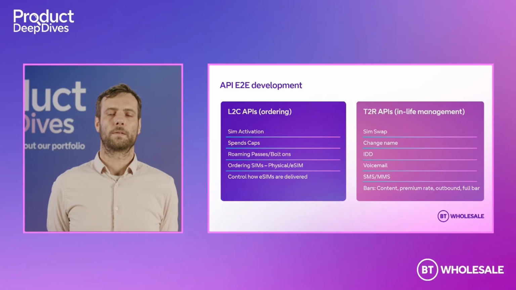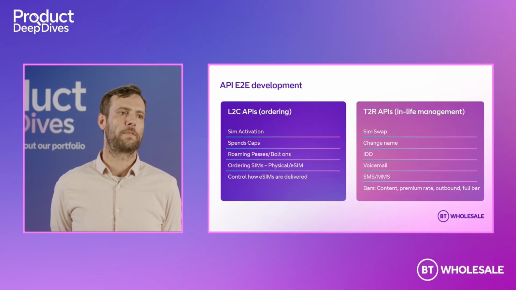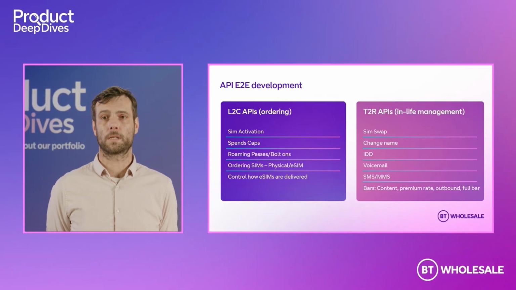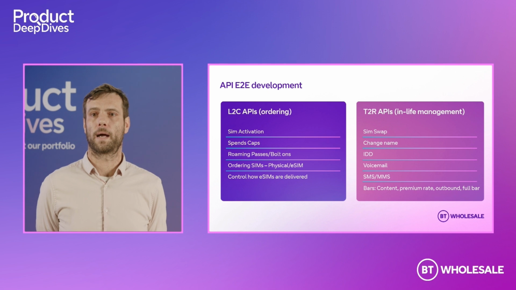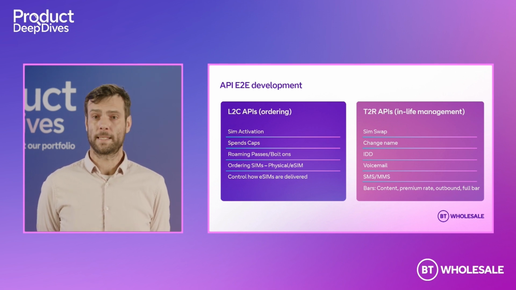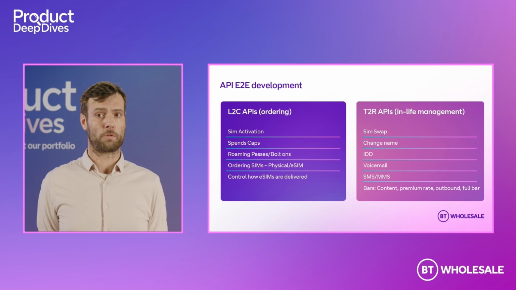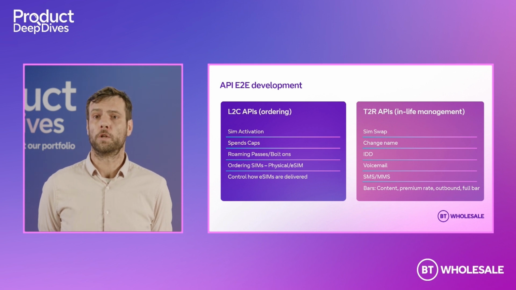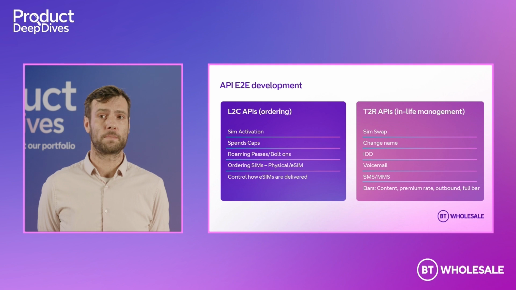As you can see, we've split the development of the APIs into 2 distinct areas. Your lead to cash APIs, your ordering, your new activations. This is your new sales, and this is how you will grow as a business. You'll be able to activate your SIMs, order your physical SIMs or eSIMs, and add on any bolt-ons.